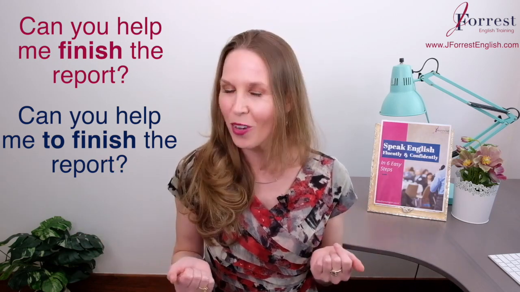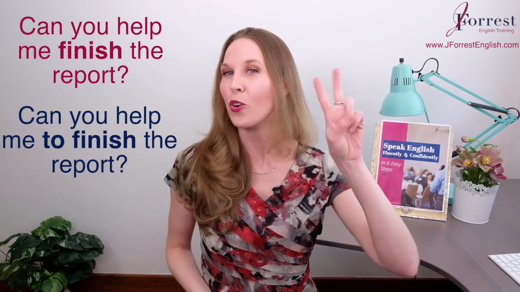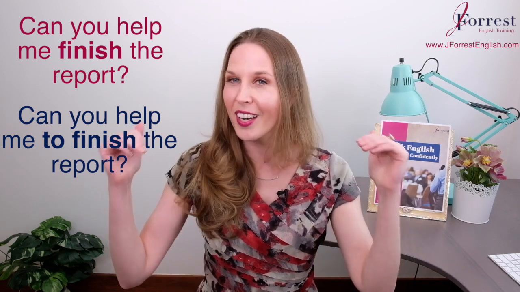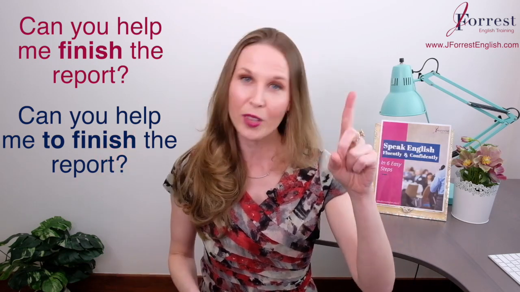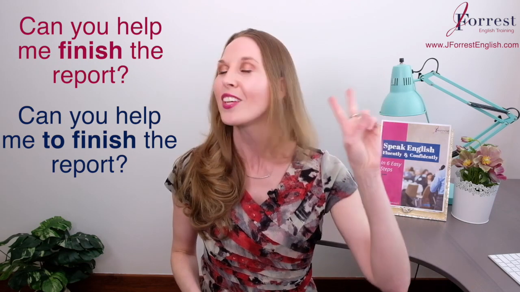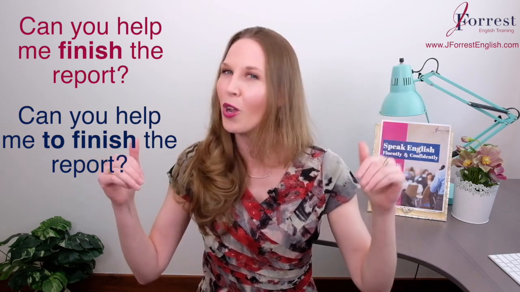What do you guys think? Which one's correct? Sentence 1 or sentence 2? So put it in the comments now. Put a 1 if you think 1 is correct and 2 if you think 2 is correct. Put it in the comments now.